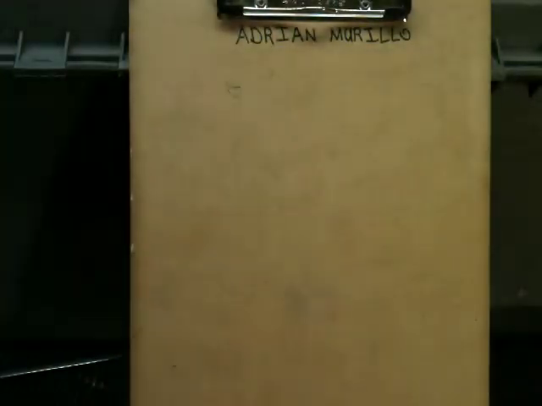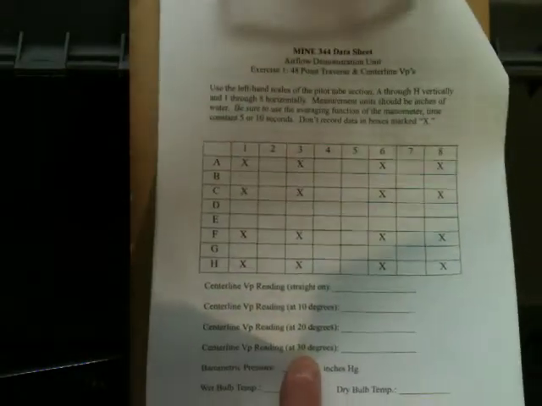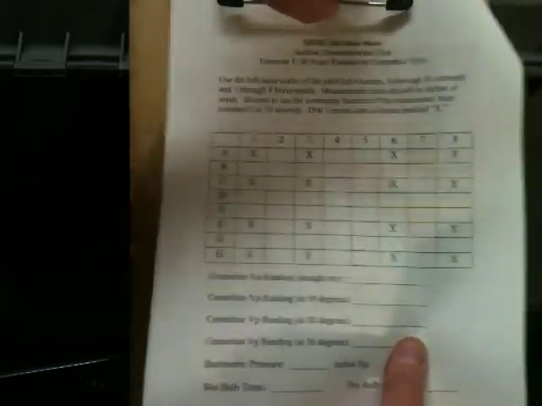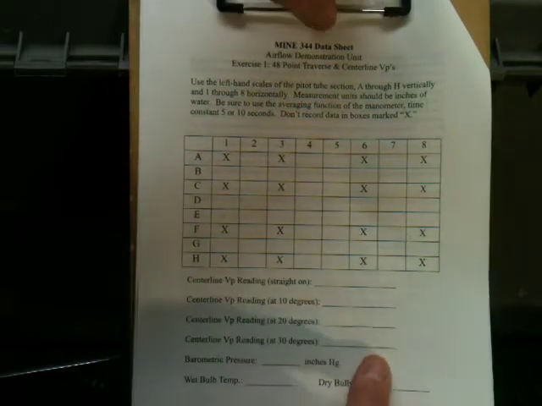I'm going to skip pages 2 and 3 for the time being. Those concern the analysis of the data. And I'd like to show you the data collection sheets themselves first. Here is the data collection sheet for the first exercise, and this is the 48-point pitot tube traverse.